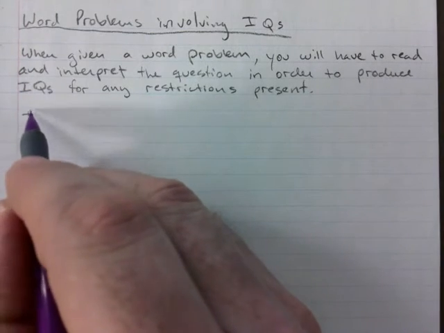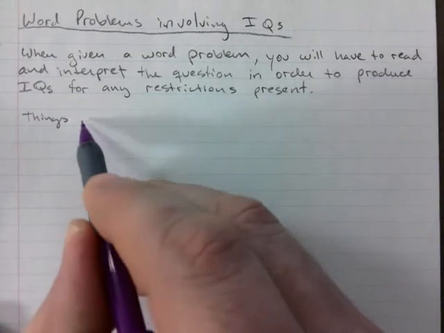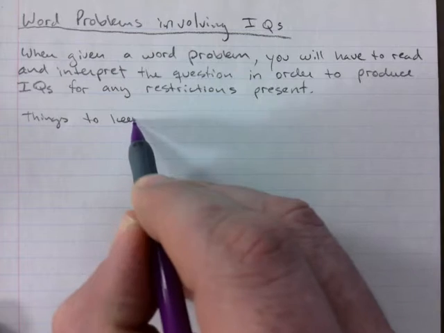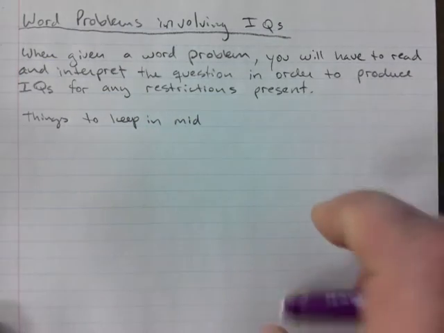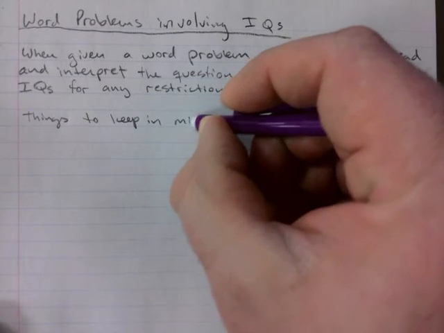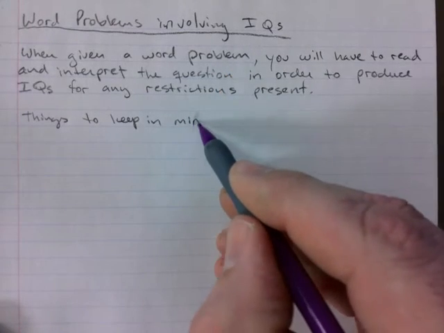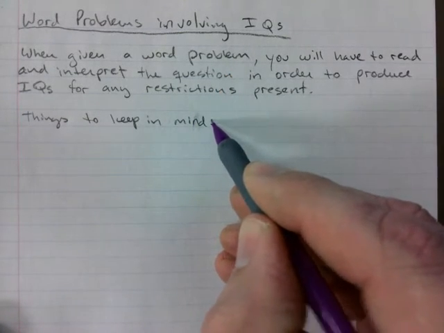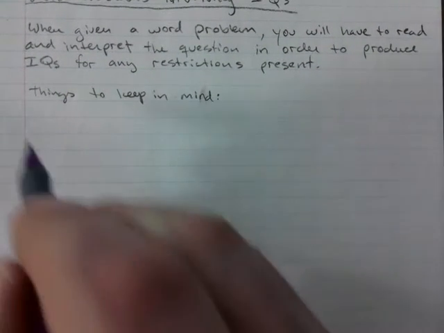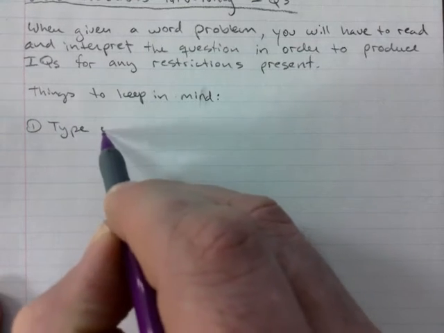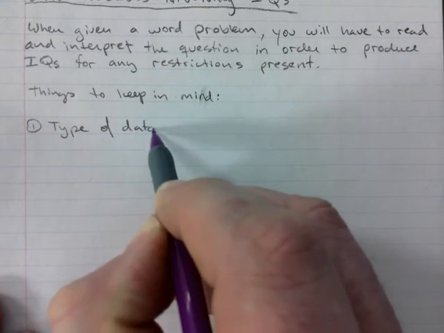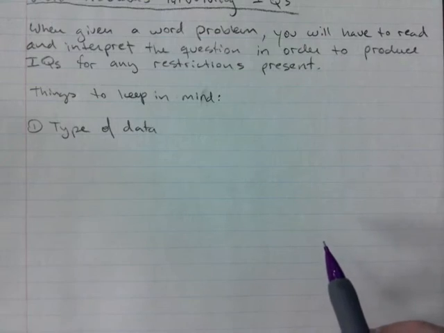So things to keep in mind. The whole time we work through word problems, you always have to keep this in mind. Okay, so the first one is type of data. Like what kind of data are we looking for?